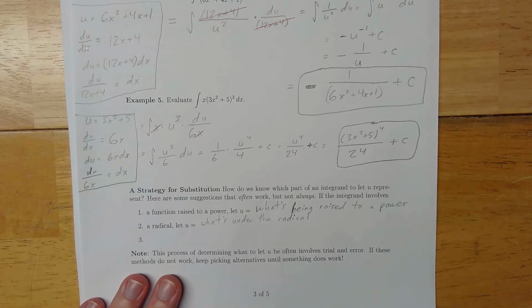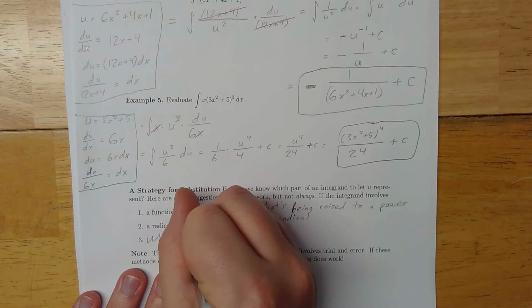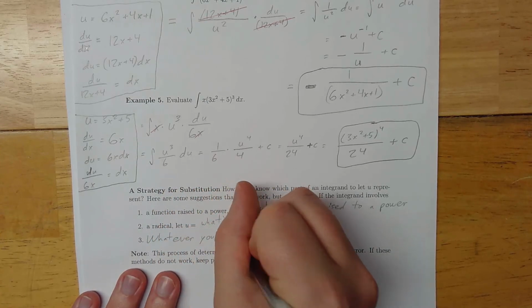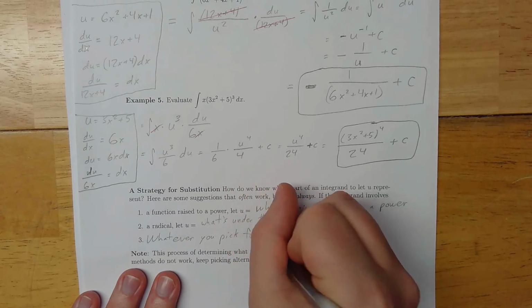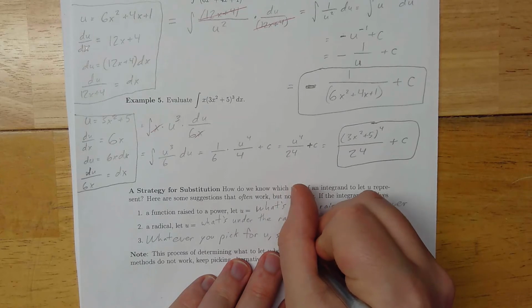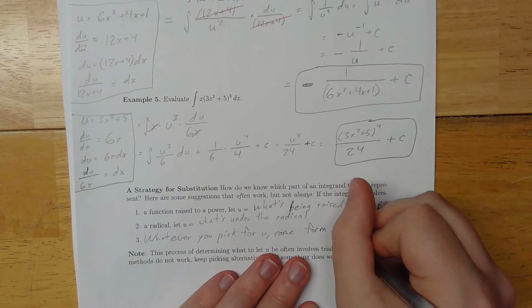However, whatever you pick for u, some form of its derivative should be also in the integral.